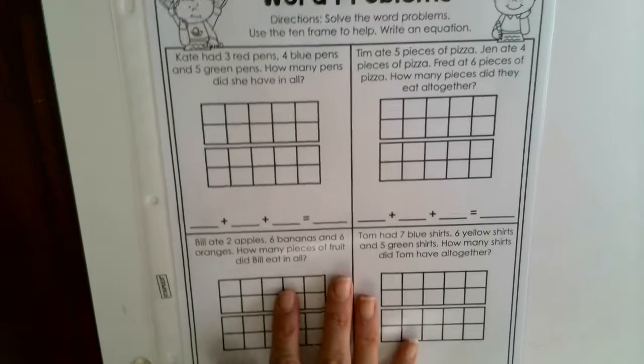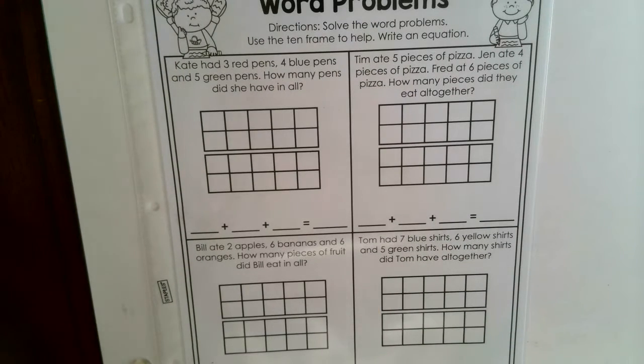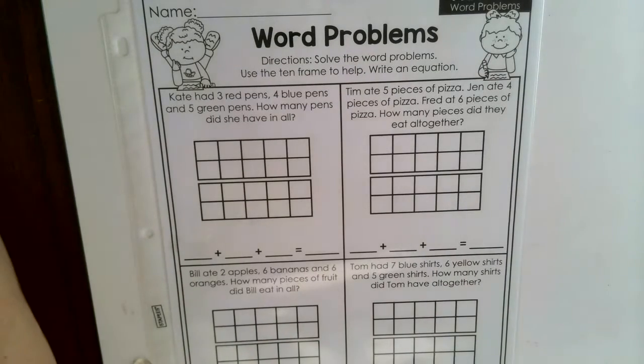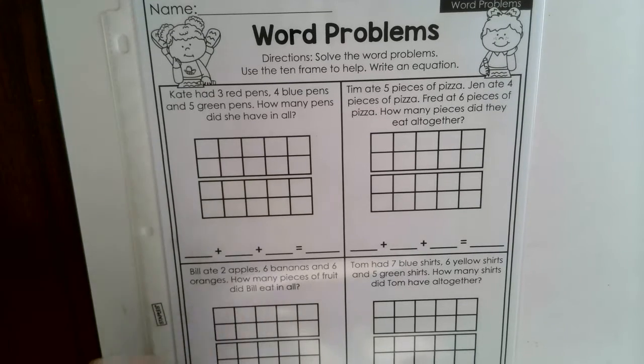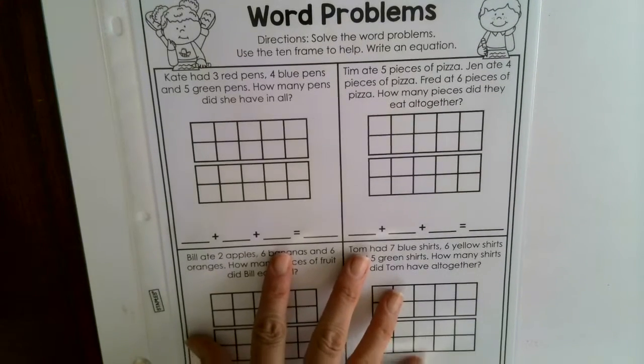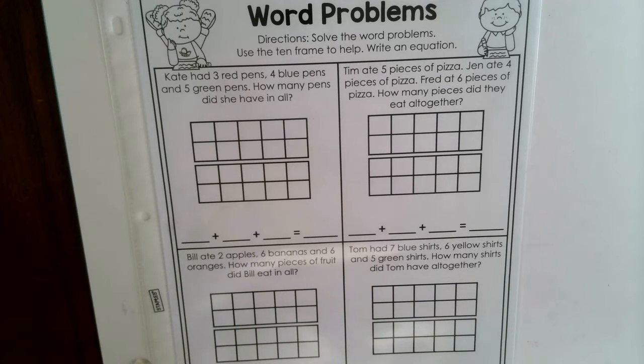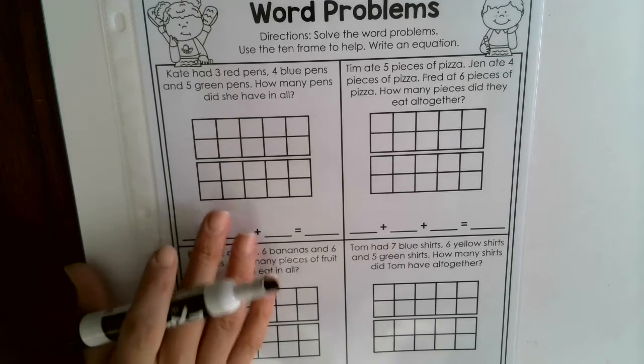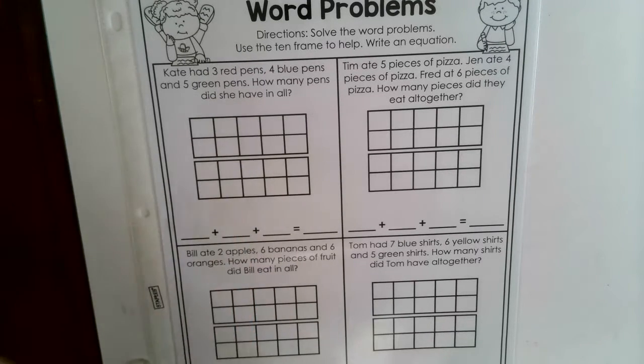Okay, the activity that I'm going to share with you right now is the addition word problems activity that was in your packet. Or if I'm sharing this with you and it's not in your packet, it was just a little extra video that I wanted to share with you. You could follow along with me. You can get out a sheet of paper and your own pencil and still complete the activities along with me.